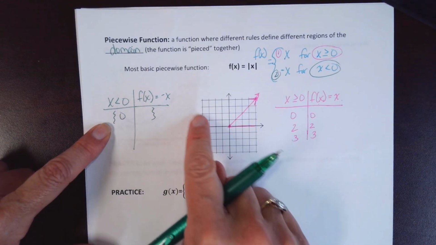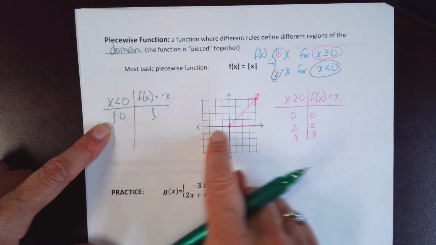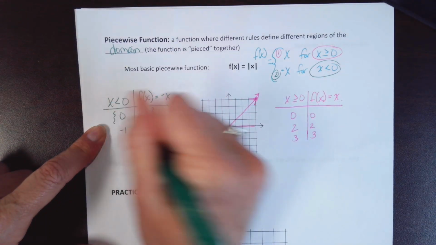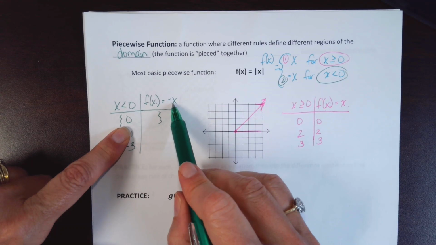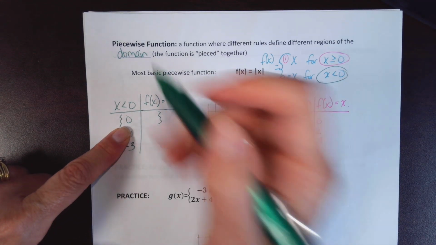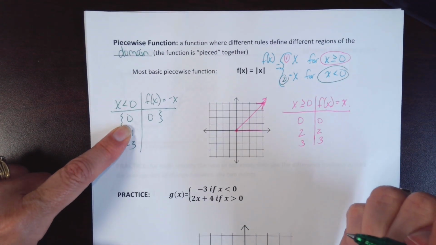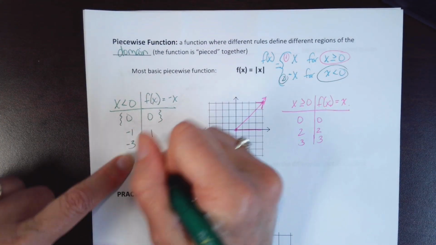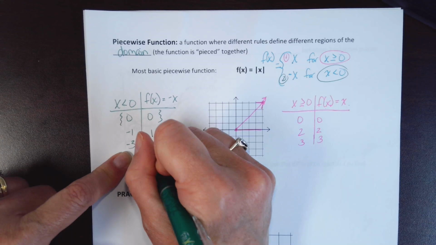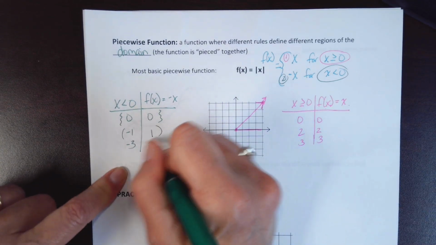And then I'm going to pick something over here. Well, these are all negatives, so let's do a -1 and maybe a -3. If I plug in 0, the opposite of 0 is still 0. 0 is not positive or negative, it's neutral. If I plug in -1, the opposite of -1 is 1. Plug in -3, the opposite of -3 is 3. I have ordered pairs to graph.